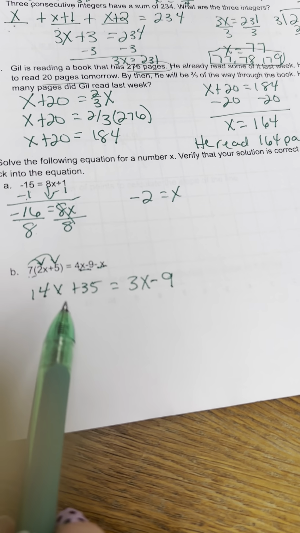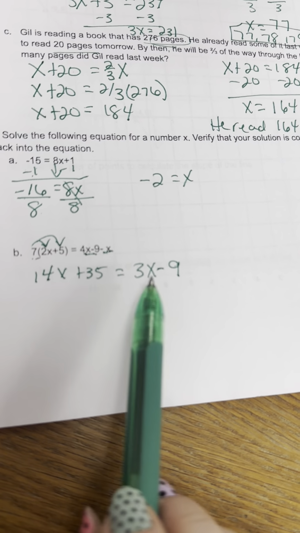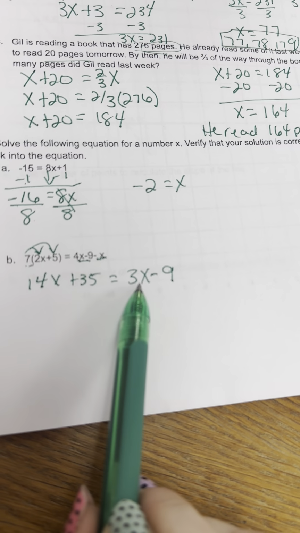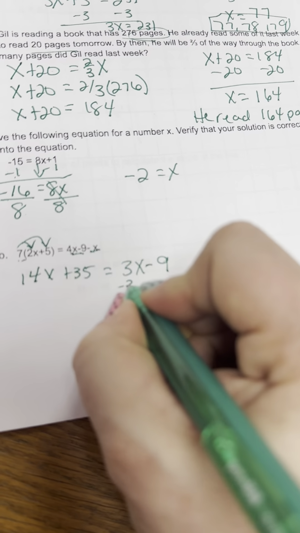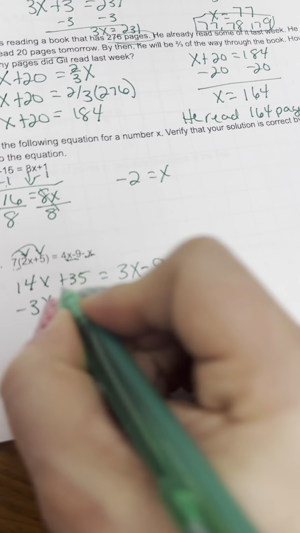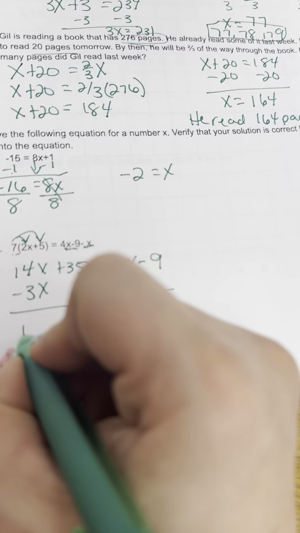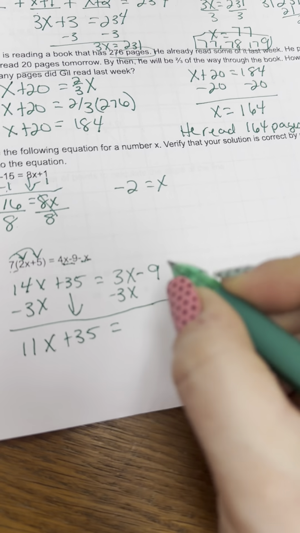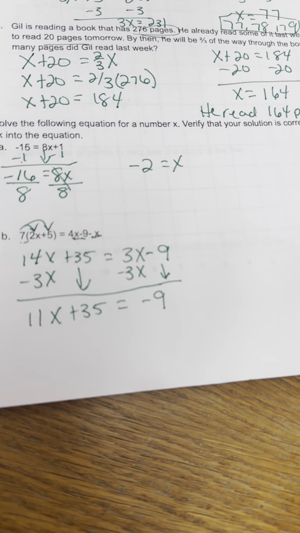So now I need to start rearranging where my pieces go. This 3x is smaller than 14x, so it's going to be easier to move this over, and then you're not going to have negatives. So I'm going to subtract 3x from both sides. So 14 minus 3 is 11. The 35 comes down because I didn't do anything with it. And the negative 9 comes down because I didn't do anything with that either.